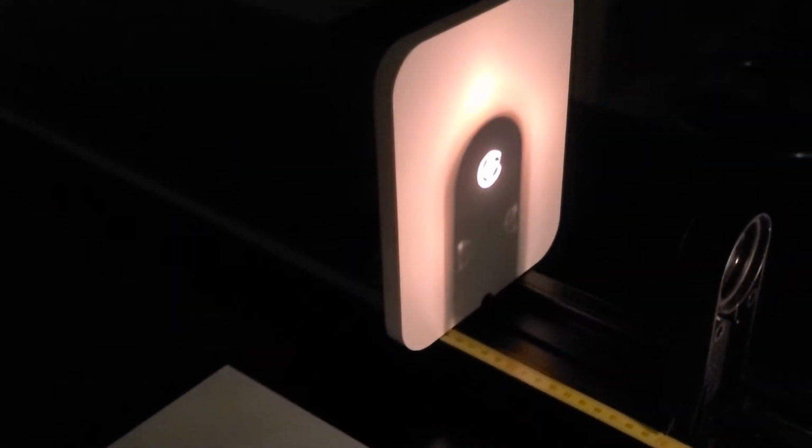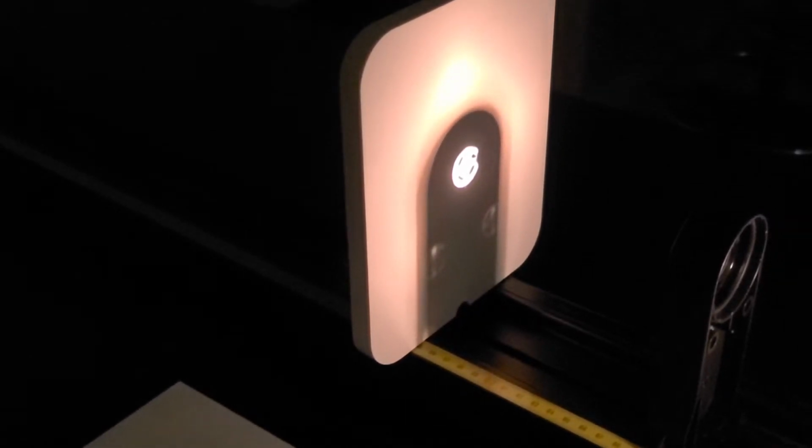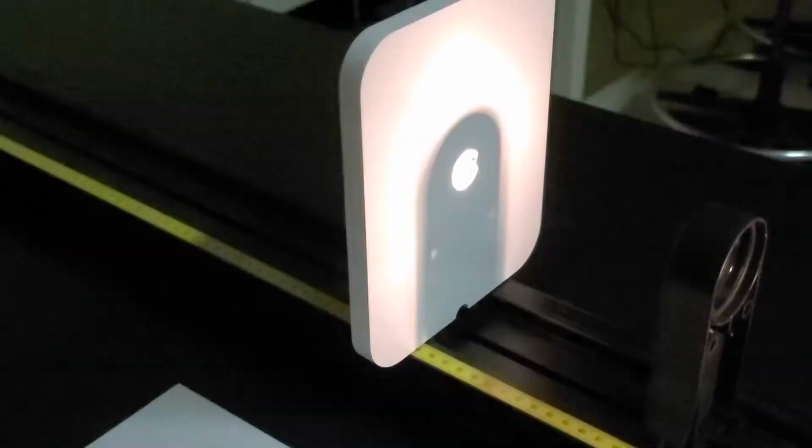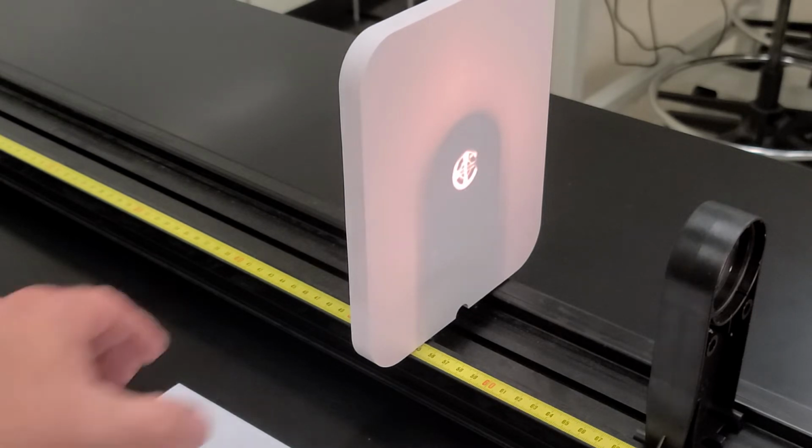I'm going to zoom in so that you can hopefully see the image. And actually, I think I'll turn the lights back up. That's washing out the camera. That's a little better.